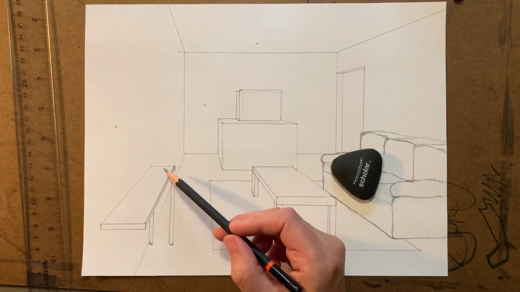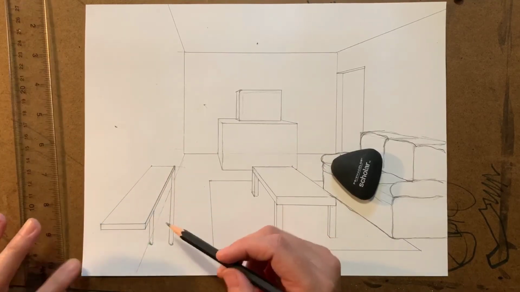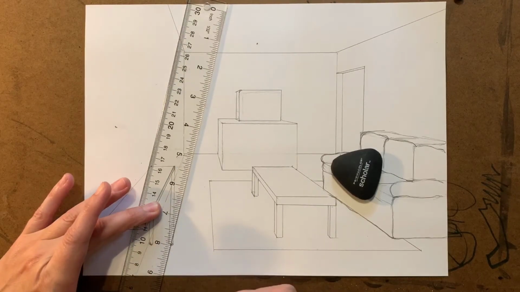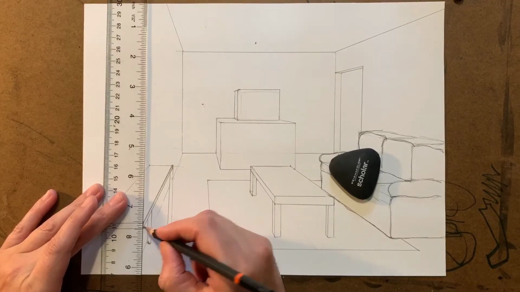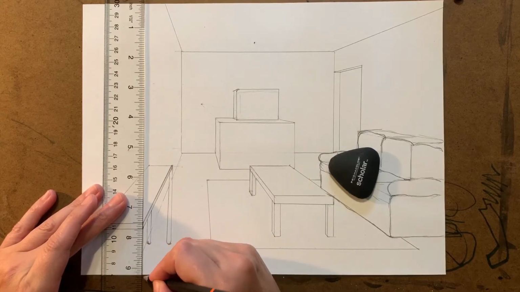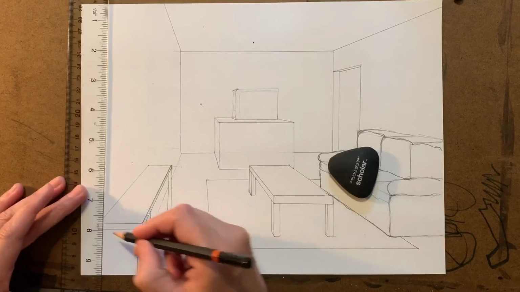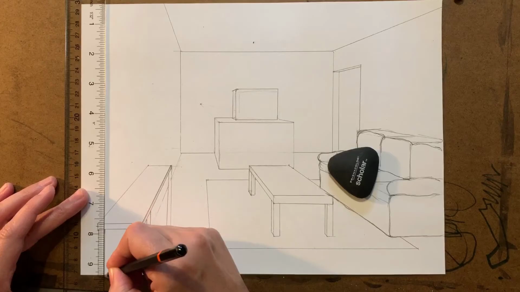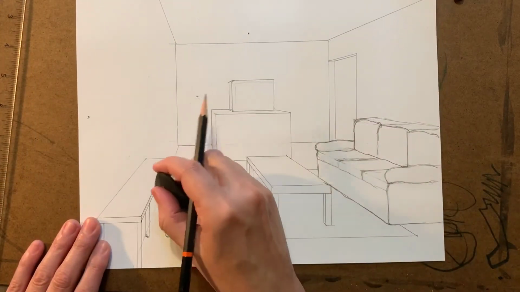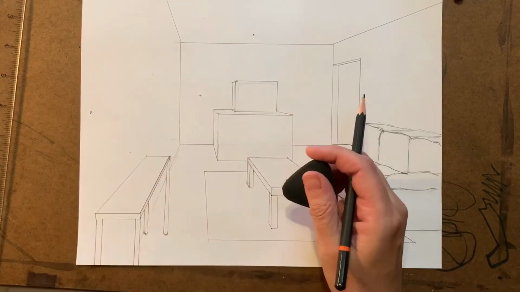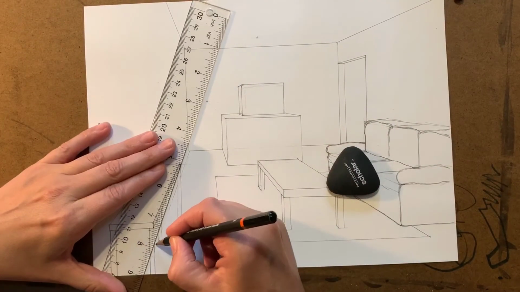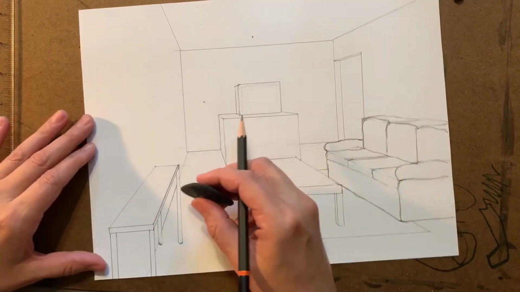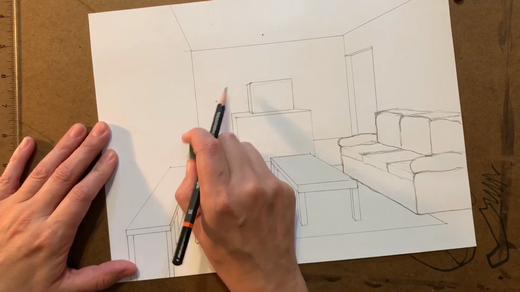And then we got to figure out where the other table legs would go. Well, if I line this up with the vanishing point, this other table leg would be way off the table. So all we really have to do is draw a vertical line. This table leg is looking kind of wonky. Let me fix that real quick.